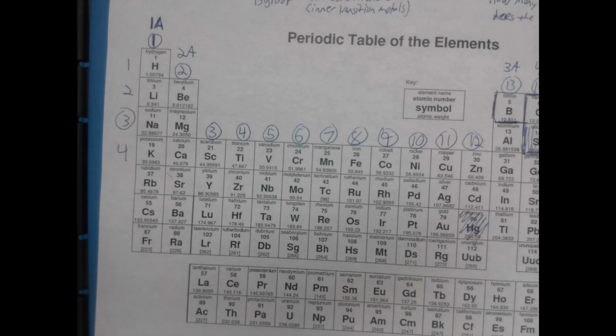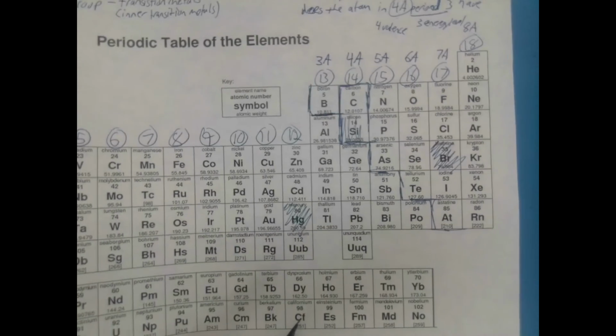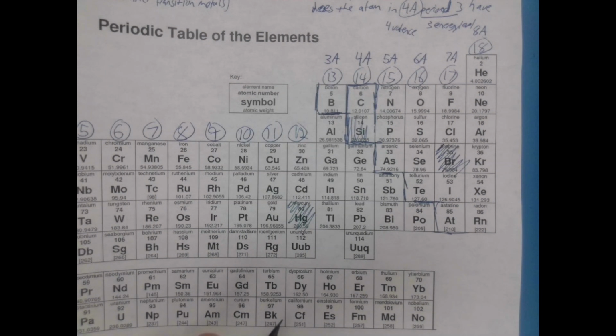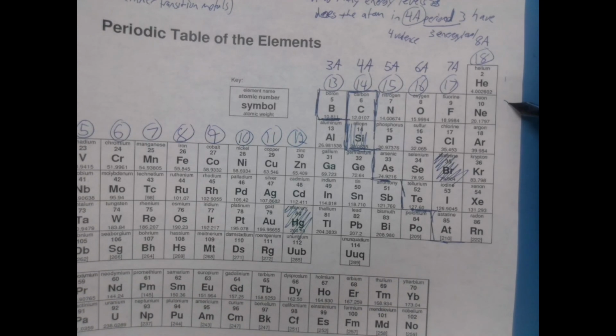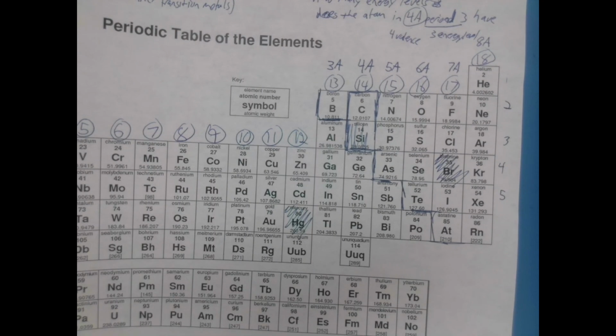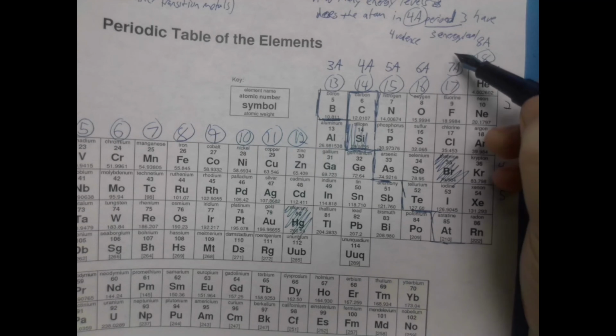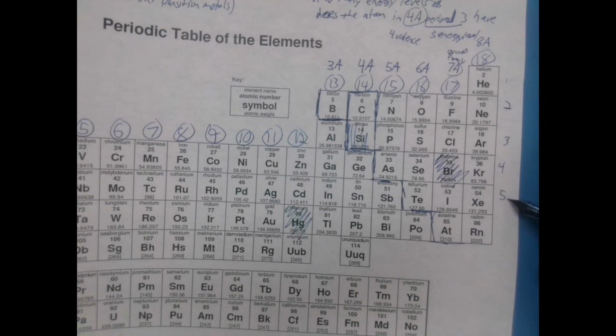What period is iodine in? Iodine. What period is iodine in? 7A. Period 5. So this is period 1. That's 2. That's 3. That's 4. That's 5. Remember, these are groups. This is the group or family number. Group is a column. Period is a row.